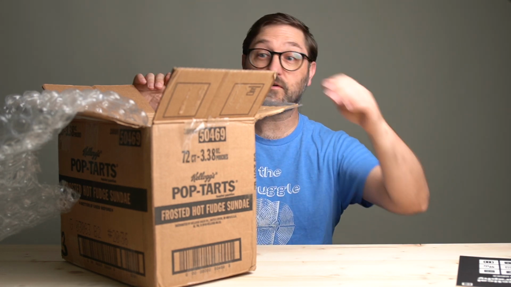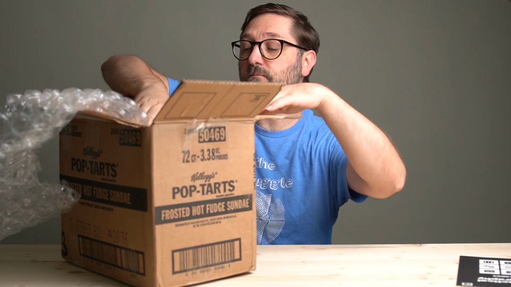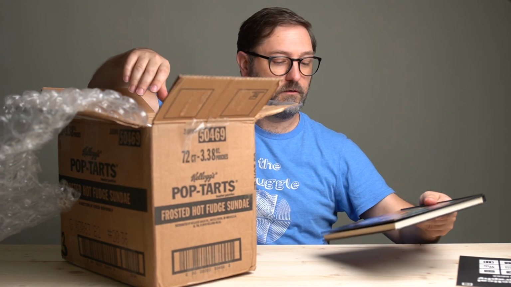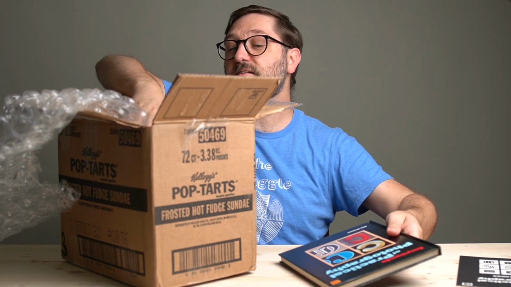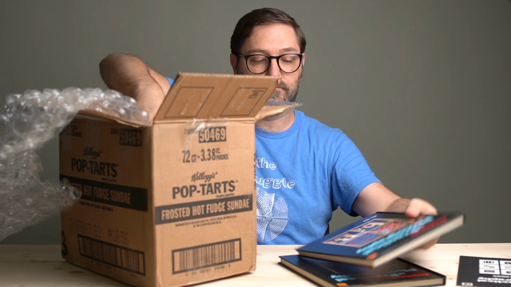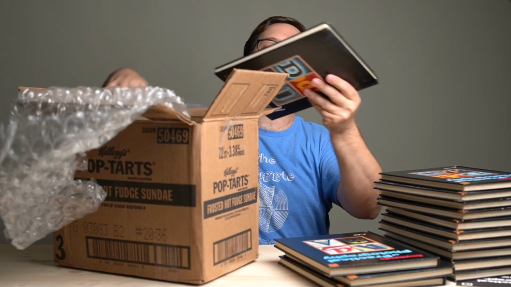I've never seen these books before. I have no idea what's in them. But they look in fantastic condition. Okay. So here we are, whole set. We'll put that over there.